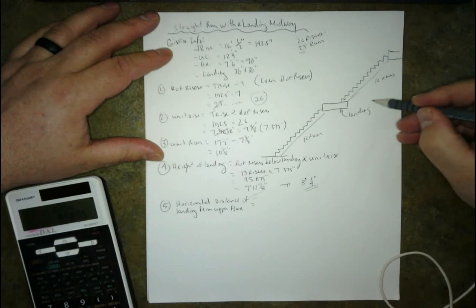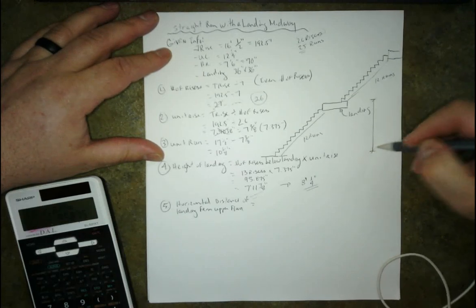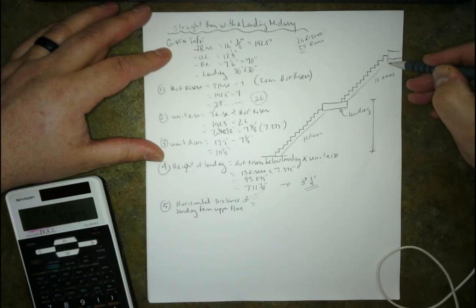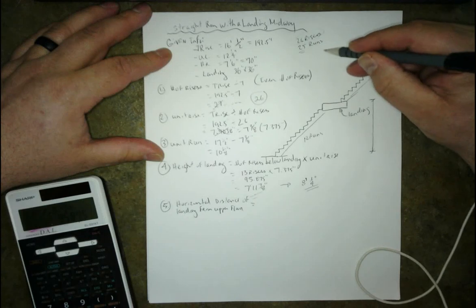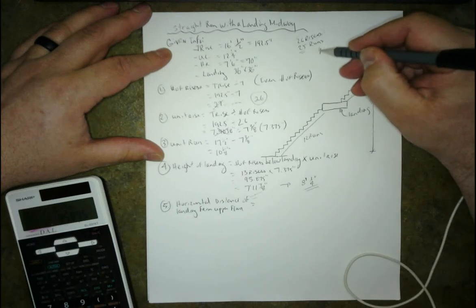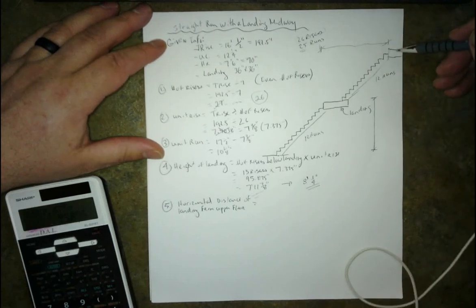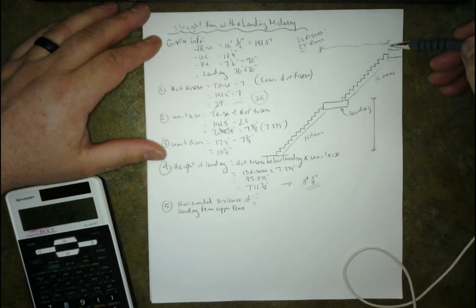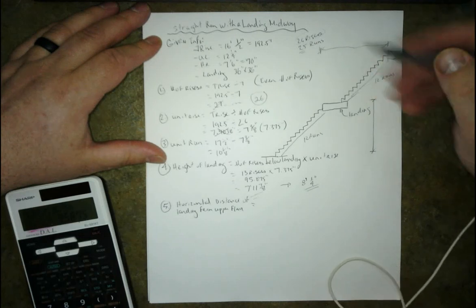We just determined the height of the landing from the bottom floor. Now we want to determine the distance. So if you went from here and went over vertical to that point, what is that distance there, right? It's the horizontal distance of the landing from the upper floor. So if we measured from here over to the front of that landing.